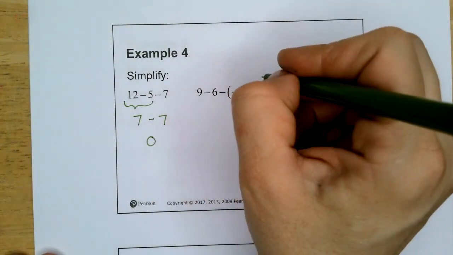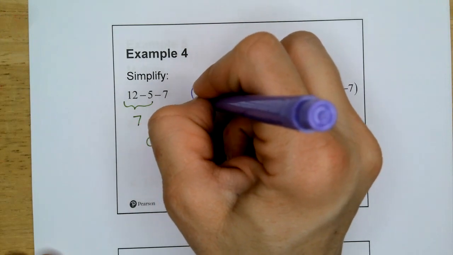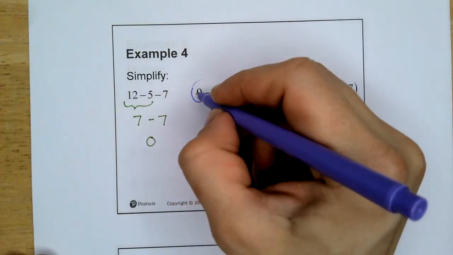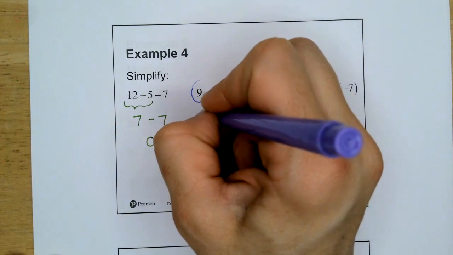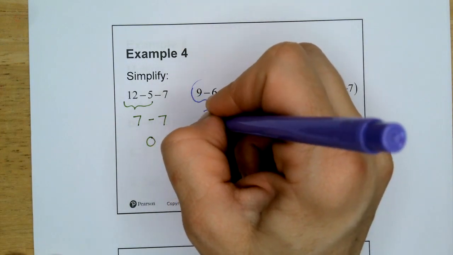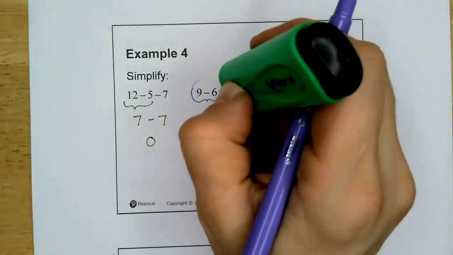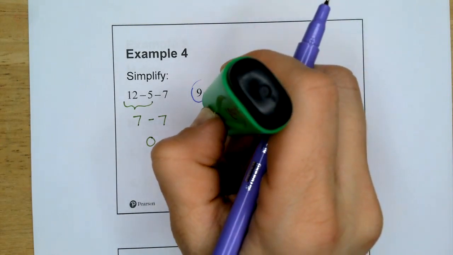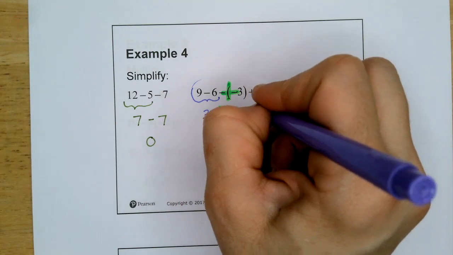Here, again, left to right, 9 minus 6. So we're going to start with 9 minus 6. It's positive 9 and negative 6, so we'll subtract. 9 minus 6 is 3. The 9 is positive, so the 3 is going to remain positive. Minus a negative 3. Remember when I said when we see minus a negative, we think plus. So now it's 3 plus 3 plus 8.